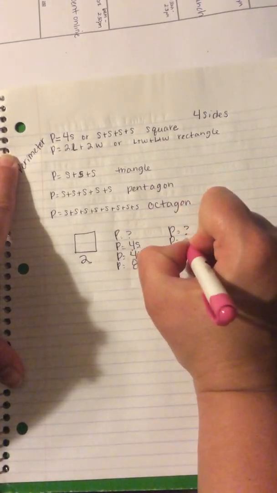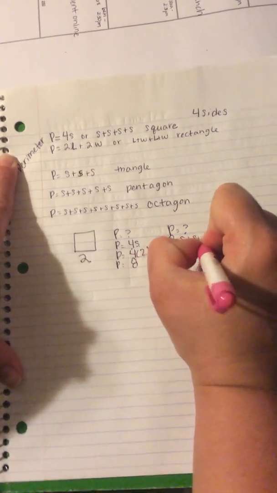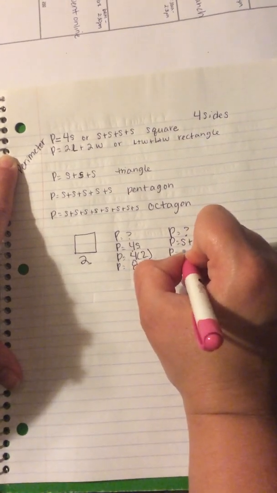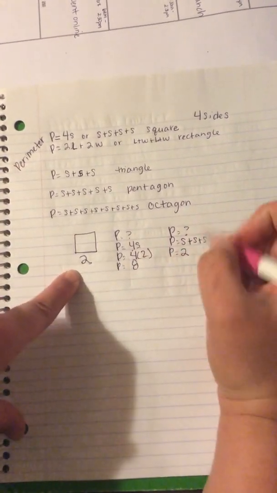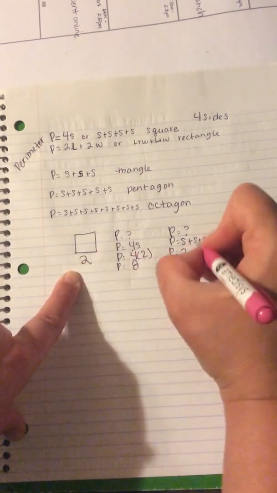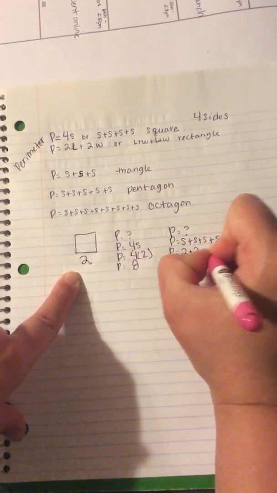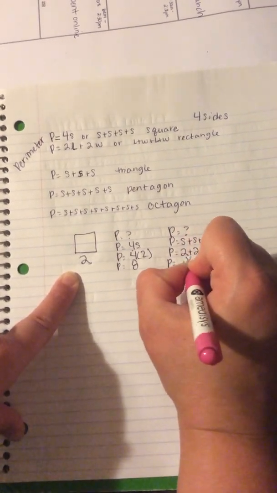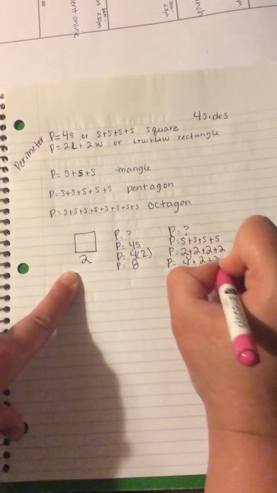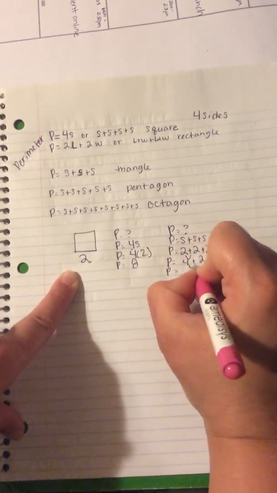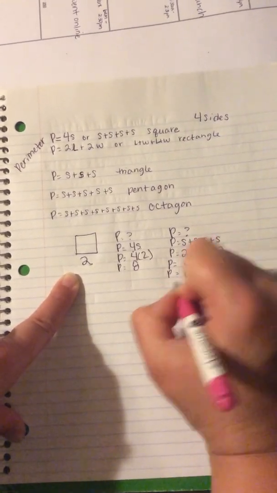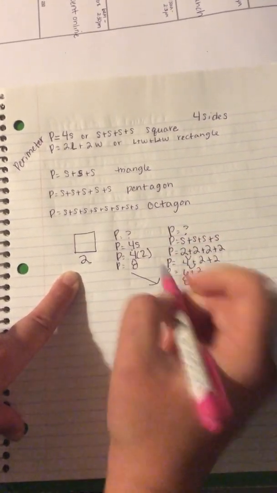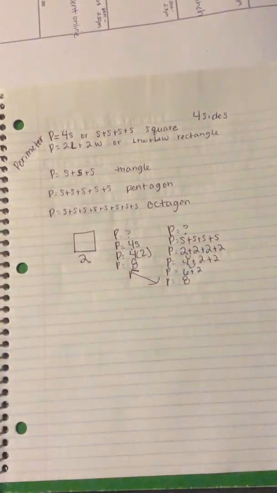So I'm going to write my formula. I know if this side length is 2, they are all 2 because all my sides on a square are the same. They're equal. Those formulas are the same.